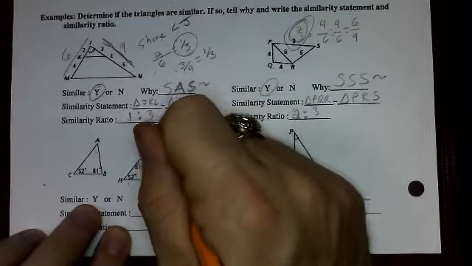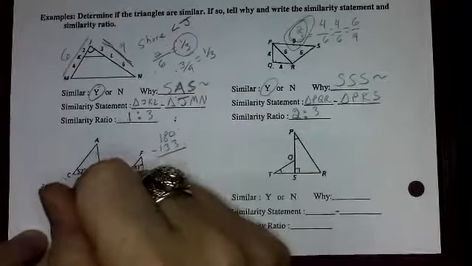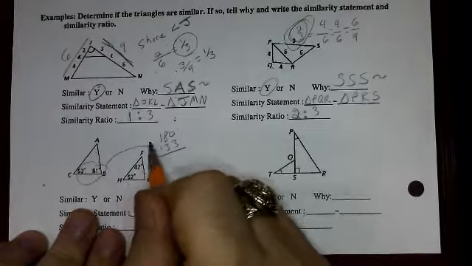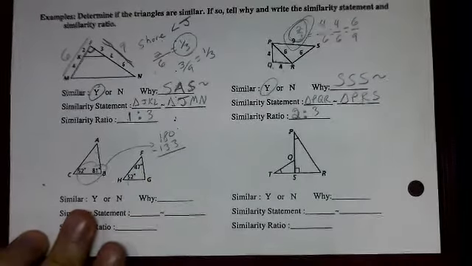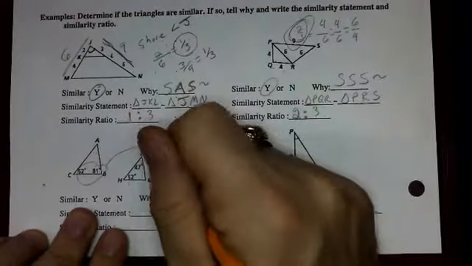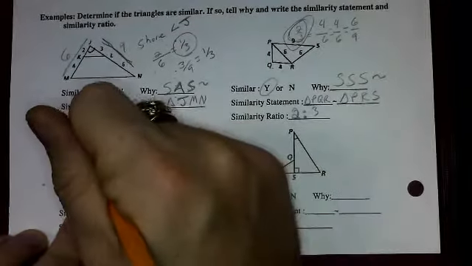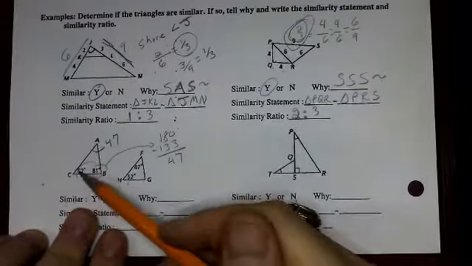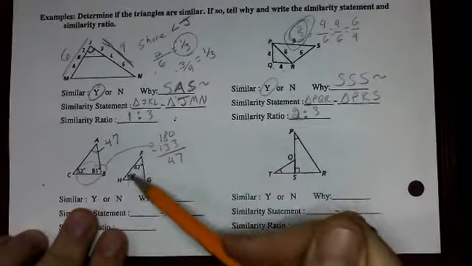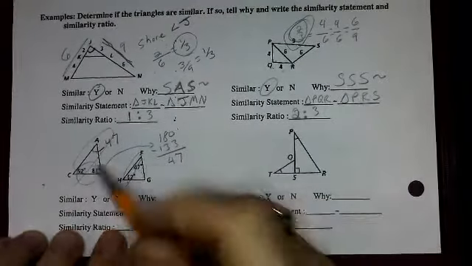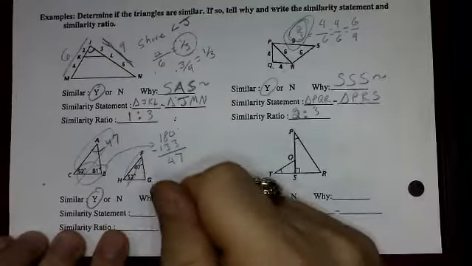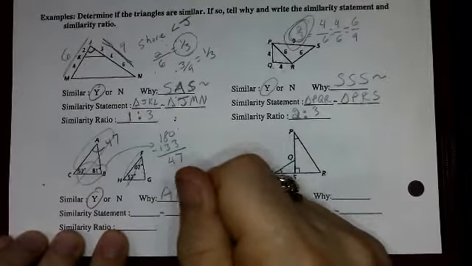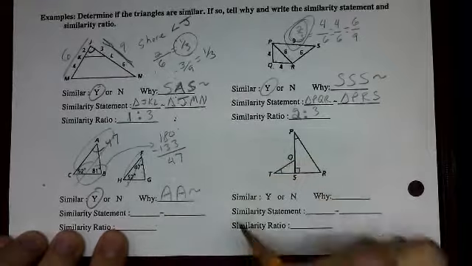And so 180 minus 133, that's going to give me 47. So that means that this angle is 47, and if you'll now notice, the 52 and the 47 are in fact shared, and so yes, they're similar, and they're similar because of angle-angle similarity.